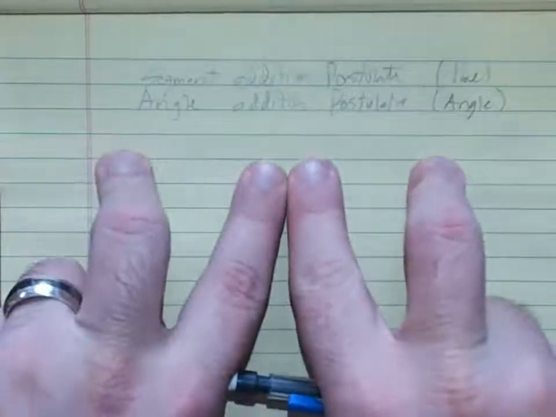The idea is really, really simple. It's just that if you have 2 angles next to each other, their measures add up to the measure of the big angle that they make, right? Same with segments, right? If you have 2 small pieces of line, they add up to the length of the whole line. That's the whole idea. And if you can keep that in mind, then you can set up equations to solve.